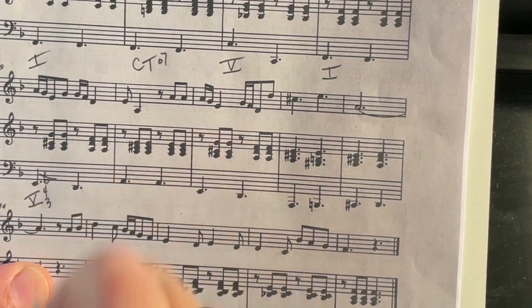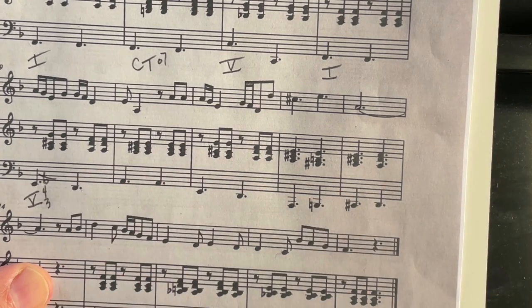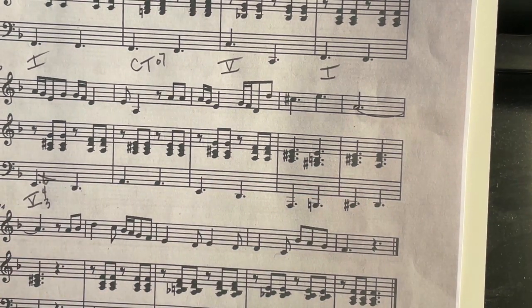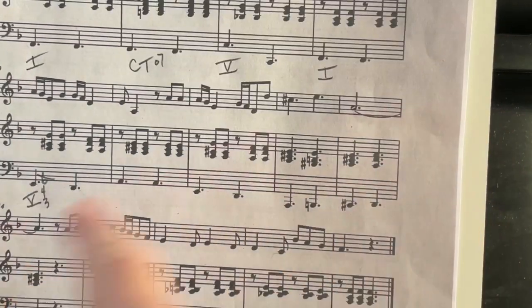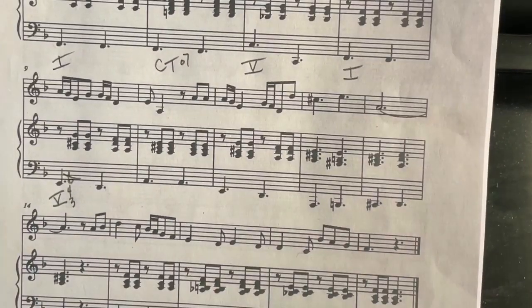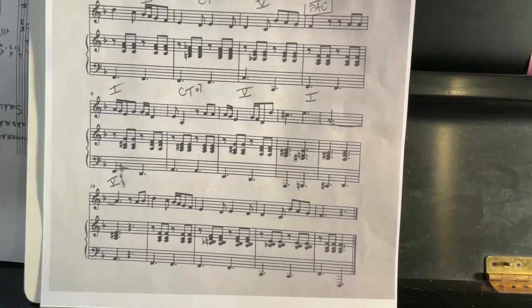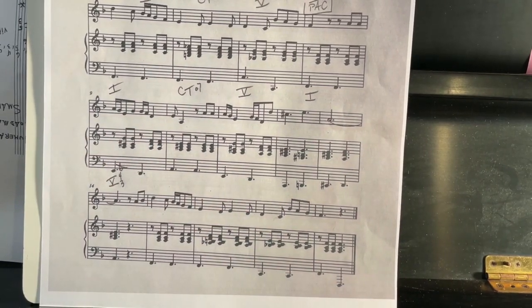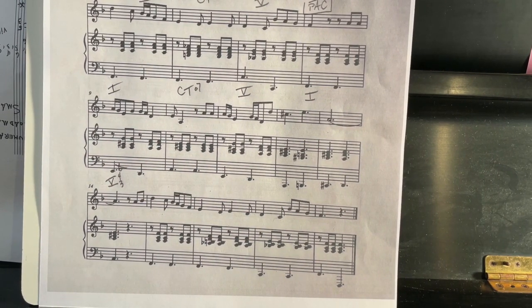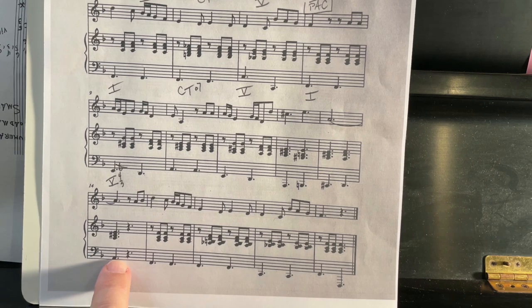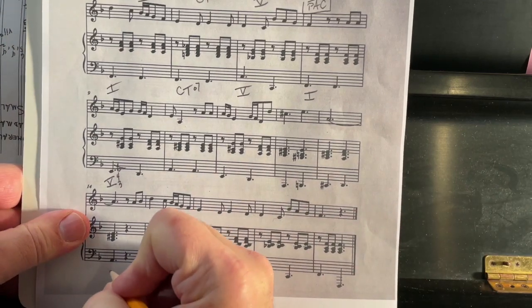So are we going to call this an applied chord, or is this a chord that gets us to a new key? And the answer to that depends on what happens next. What happens next is that we get this phrase, and when we get to this part, I hear that very clearly as a 5 chord.